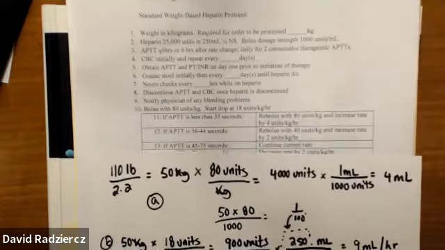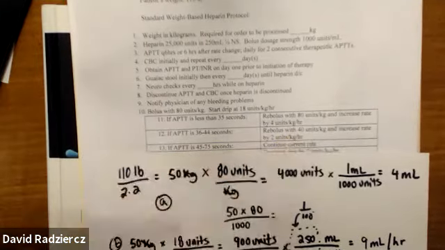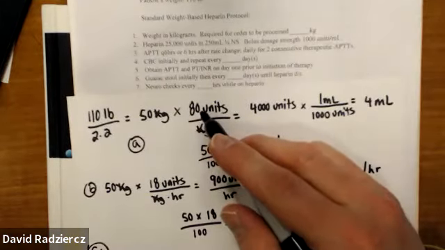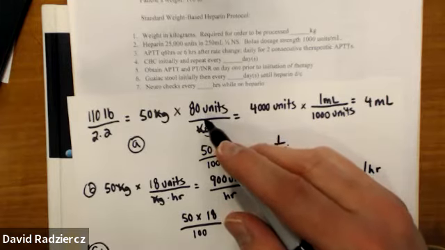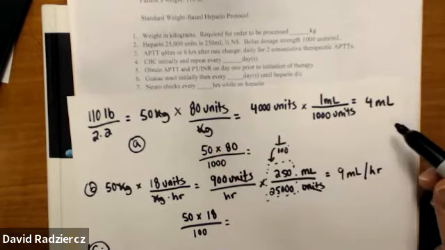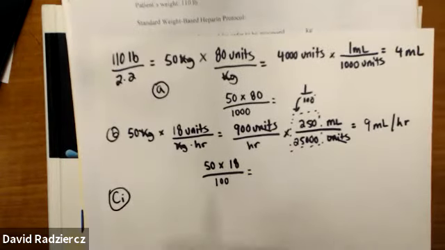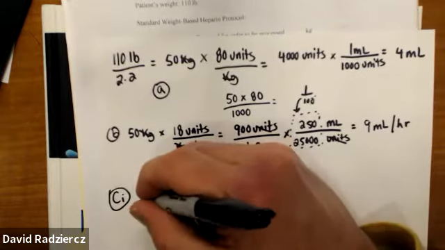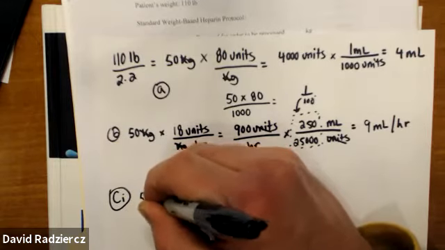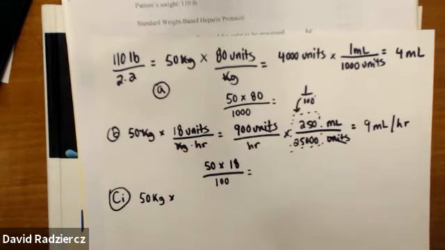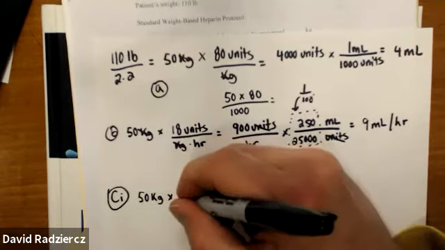Okay. So it says to rebolus with 40 units per kilogram. 40 units is exactly half of 80 units. So right off the bat, if you're thinking, well, that's half, so my answer is probably going to be 2 milliliters, then you're thinking about that correctly. That's what I thought too, but you have to write it out. They want you to show your work, and just to be on the safe side, don't just assume that it's right. Just double make sure.